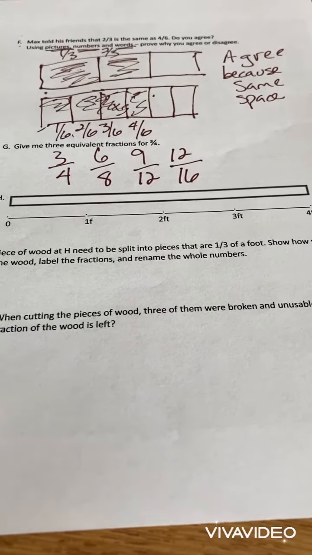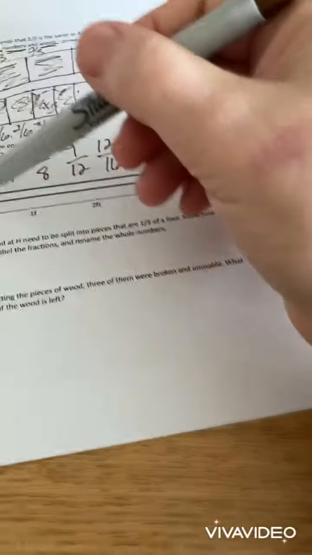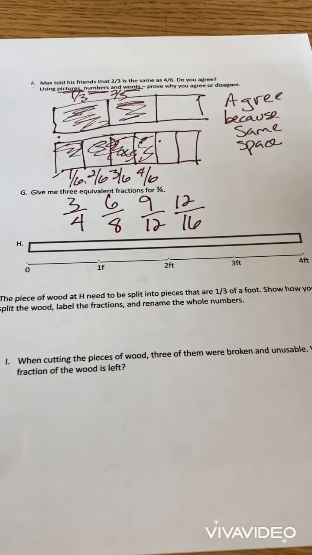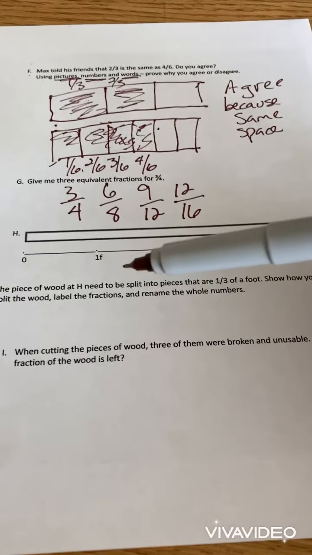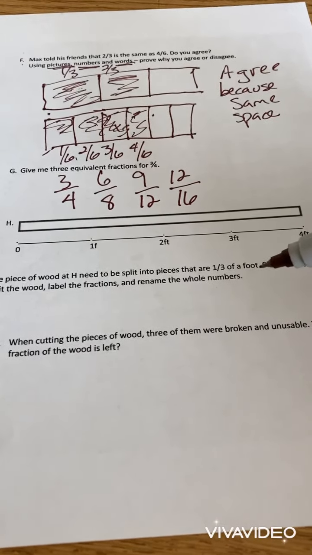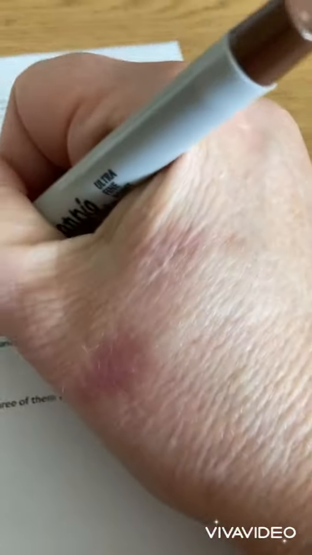Okay, this last one is the most confusing, and I've gone through it really slowly with the kids in a couple of different ways on the 2 review sheets. You've got my pretend piece of wood right here, and then some of the measuring thing right here. It says a piece of wood needs to be split into pieces that are 1/3 of a foot. So at first you're doing 1/3 of a foot. So when I split that up, each foot is going to have 3 pieces.